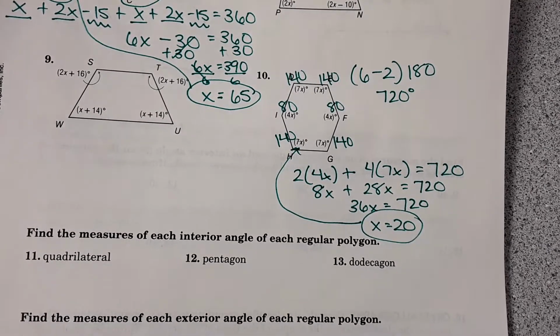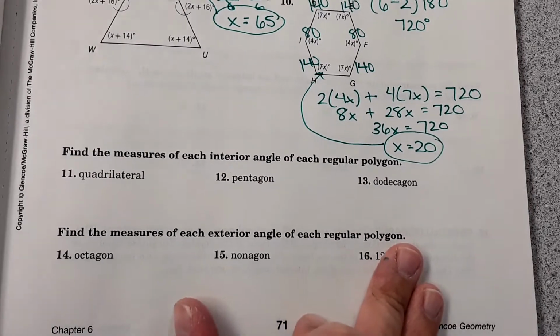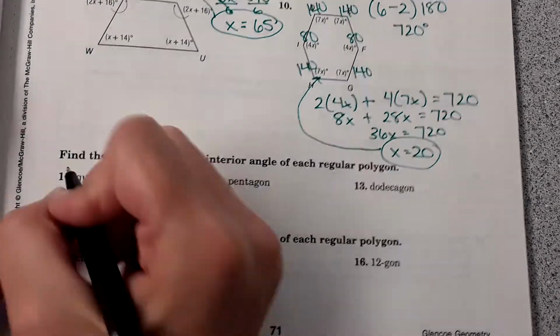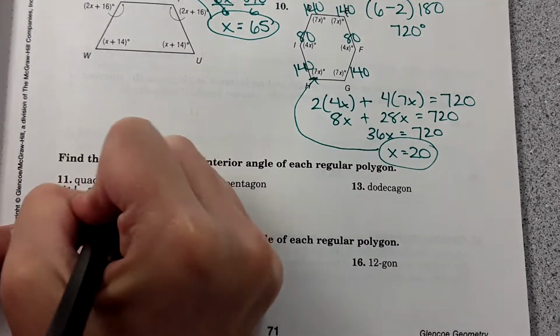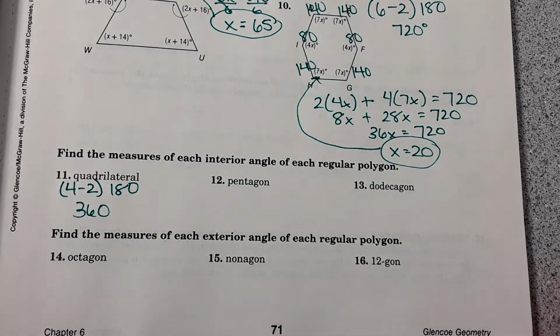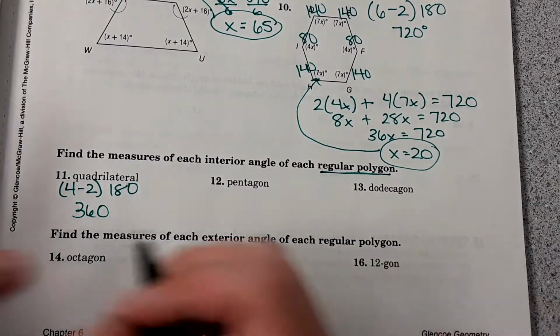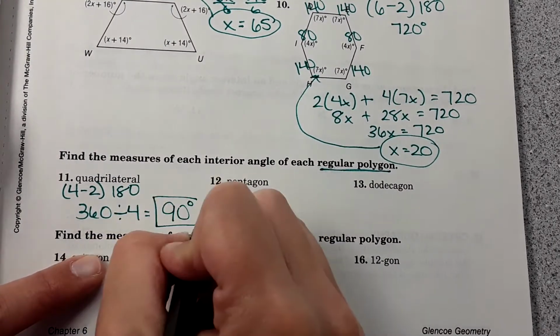Okay. It's downhill from here, I promise. Number 11, it says to find the measures of each interior angle of each regular polygon. Okay, so for this, quadrilateral is 4 sides. So you do the 4 minus 2 times 180. 2 times 180 would be 360 degrees. That's the sum of the angles, but it wants each individual angle. It says that it's a regular polygon, so that means all the sides and angles are the same. So we can just divide it by 4 to get that each angle is 90 degrees.